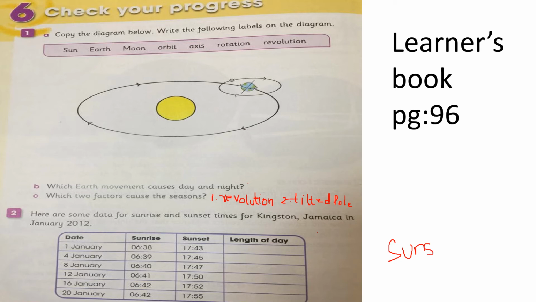Like here, 17 and 6, 43 and 38. When you subtract 38 from 43, it is 5.